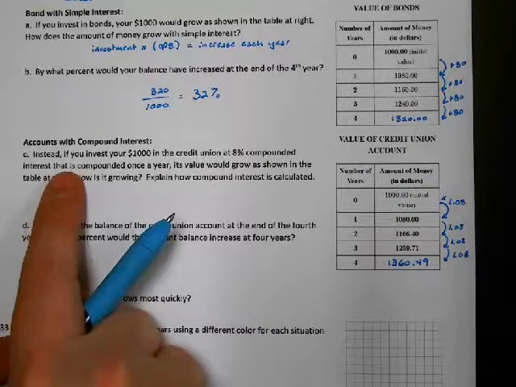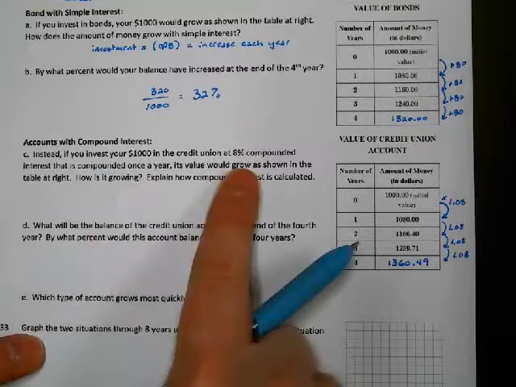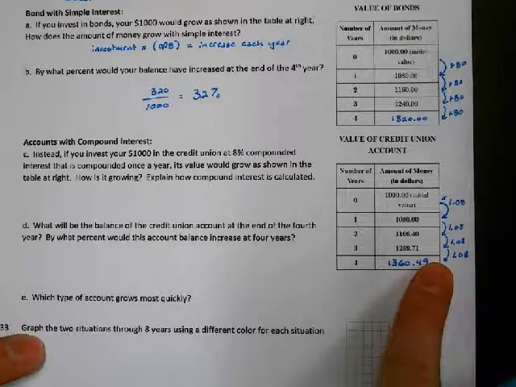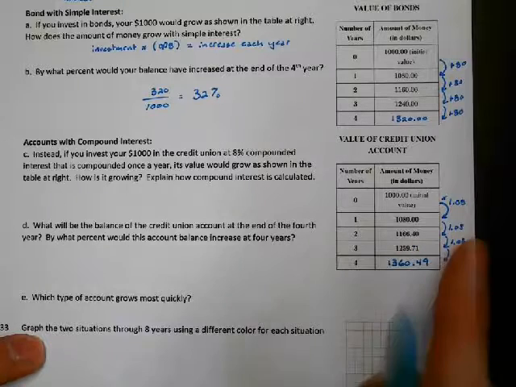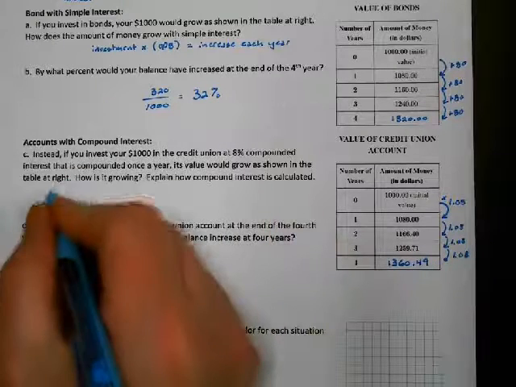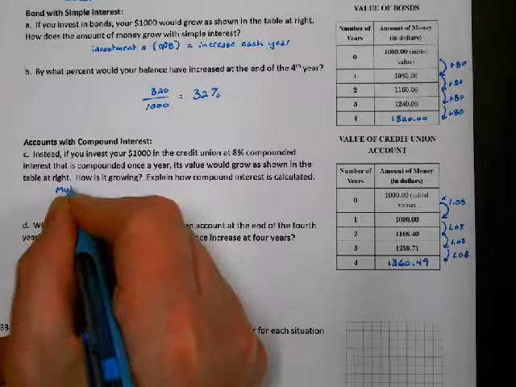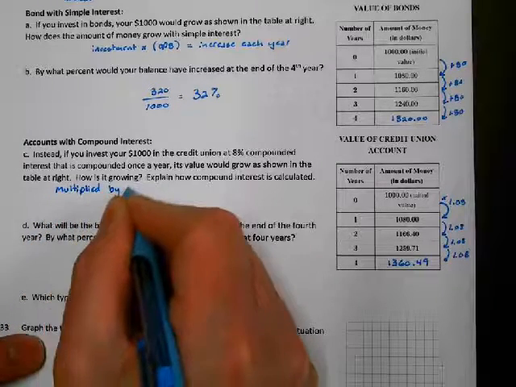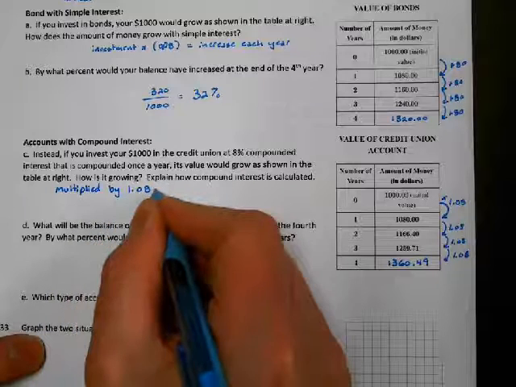Okay, so instead you invest $1,000. How's it growing? It's growing by being multiplied by 1.08 each year.